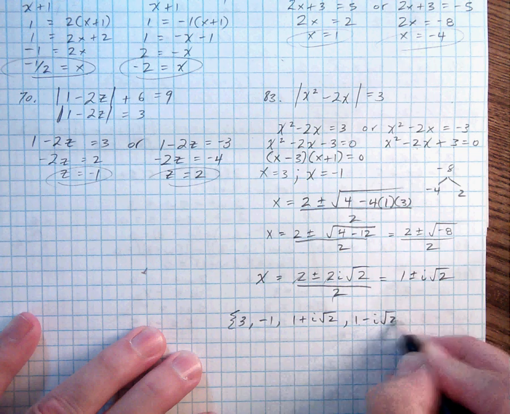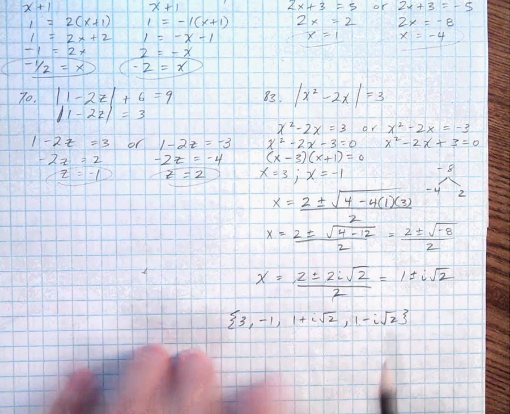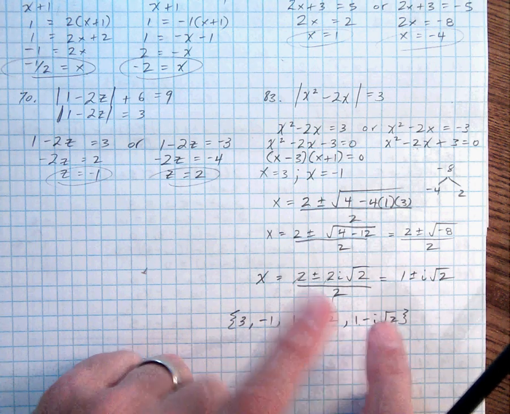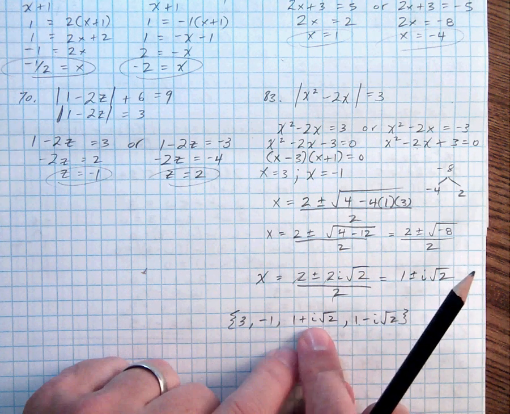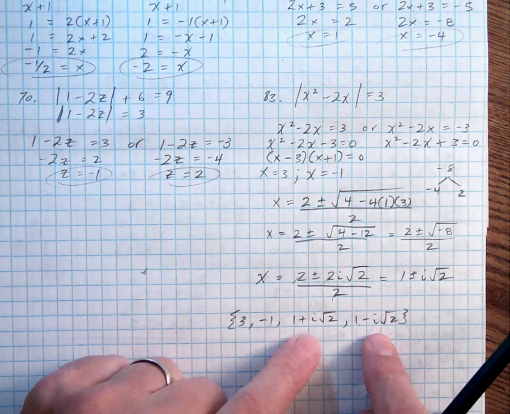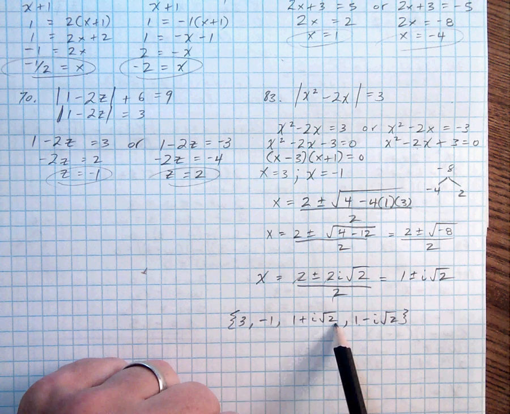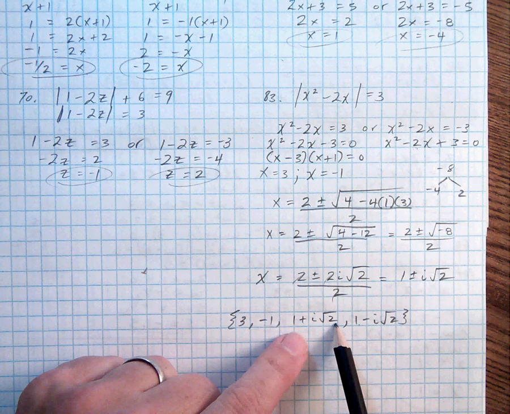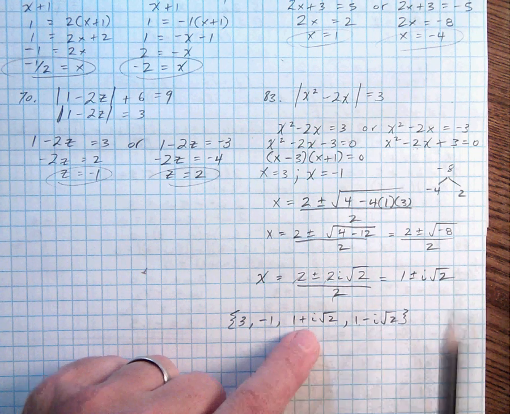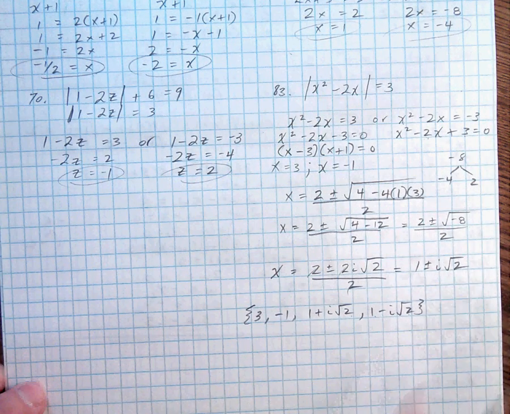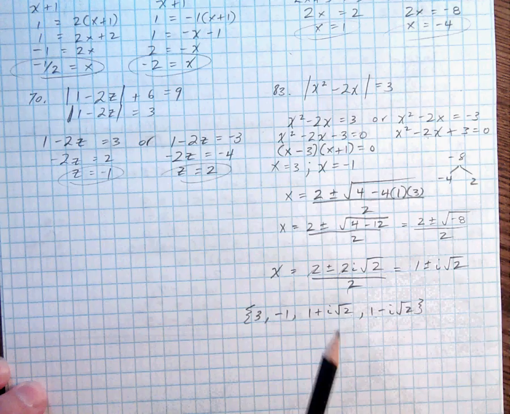Notice that, I don't know if I said this in the video on quadratics or the complex, I should have, that if there's a complex solution, then its conjugate is also a complex solution. That's always the case, right? So if 1 plus i square root of 2 is a solution, if I told you it was, then you automatically know that 1 minus i square root of 2 is going to be a solution as well. Right? They always occur in conjugate pairs like that.